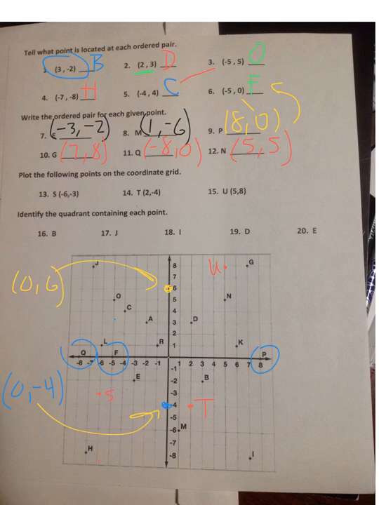And then identify the quadrant is the last thing we're going to work on. Number 16, point B, which is right down here. What quadrant is this in? That is in quadrant 4. Go ahead and look at your notes. Point J is over here. That is in quadrant 2. Point I, that's down here. That's quadrant 4. Point D is here. That's quadrant 1. And point E is here.